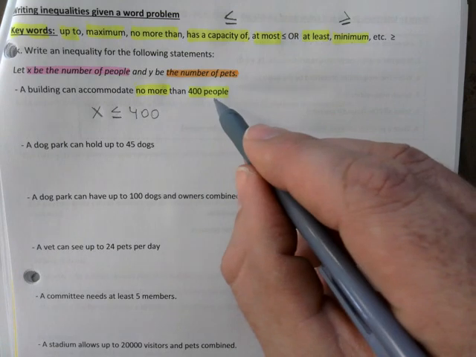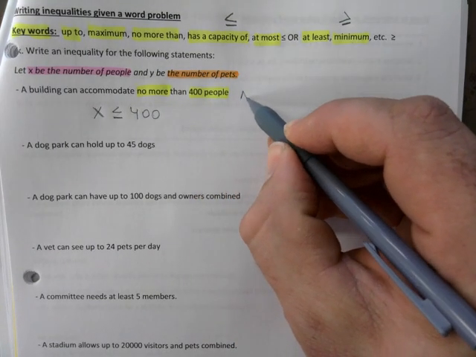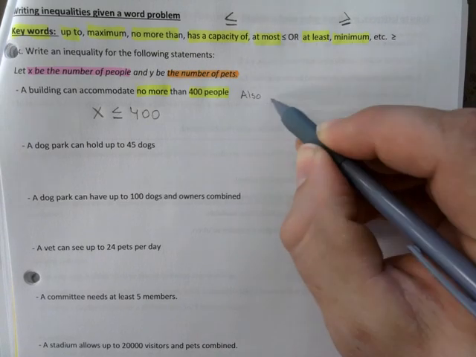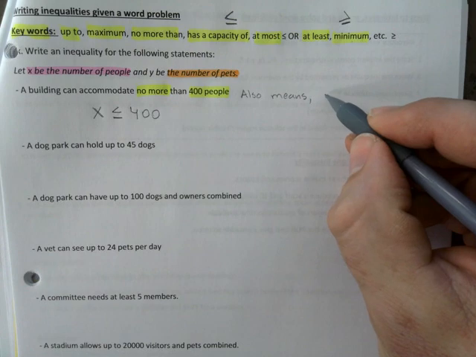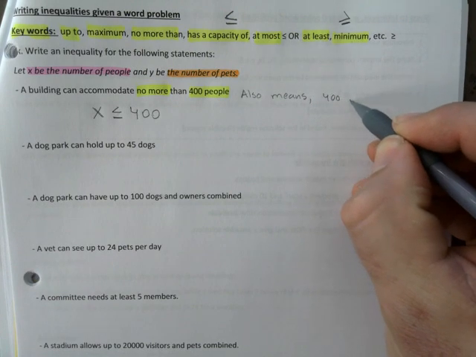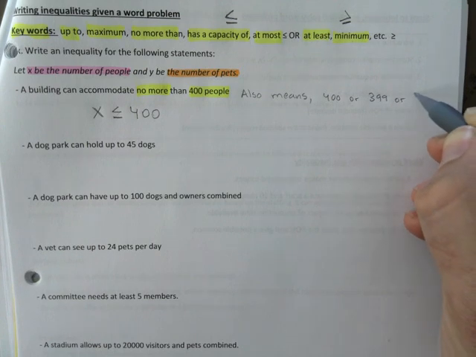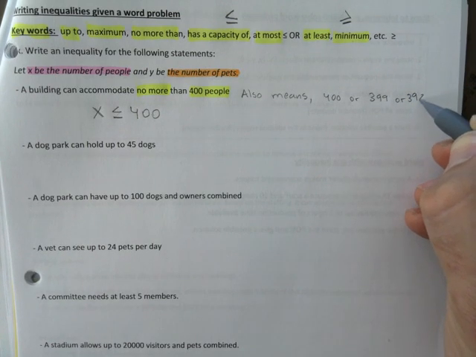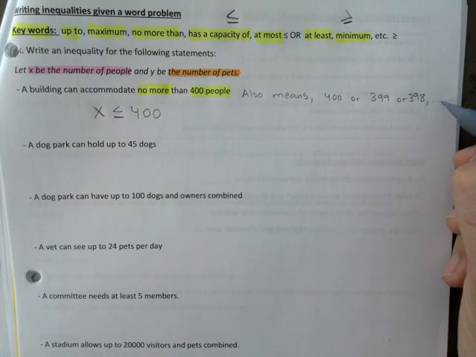Another way of saying this, no more than 400 also means 400 or 399 or 398. You get that point? Sometimes it's better to think of it that way.